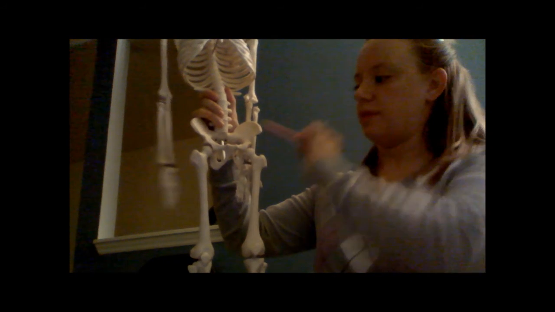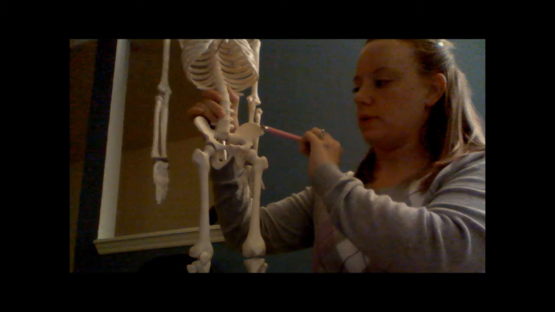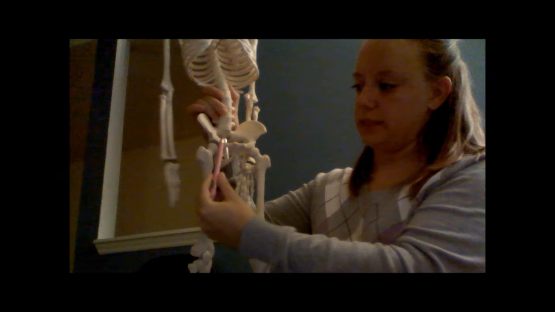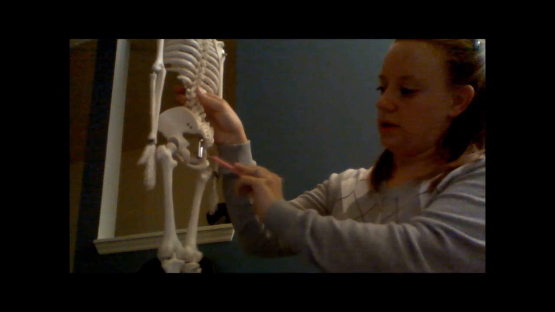And I'm going to point out the parts of the hip. So we have the hip bones, we have the left and right. This is called the ilium. The iliac crest is here. And then we have the pubis, the right and left pubis. And posteriorly, we have the ischium, here and here.